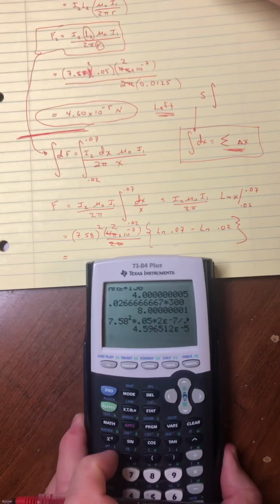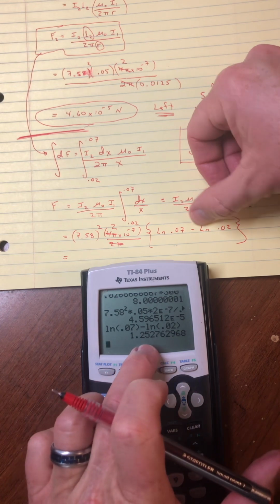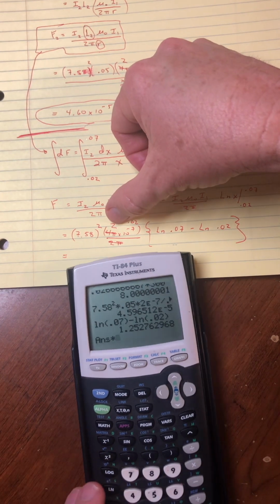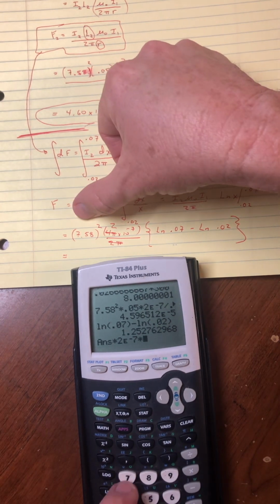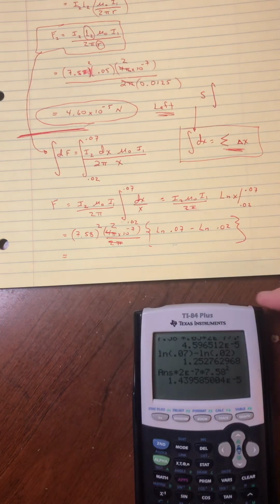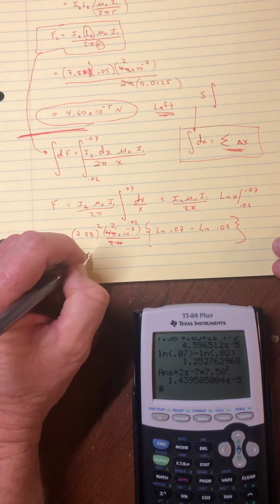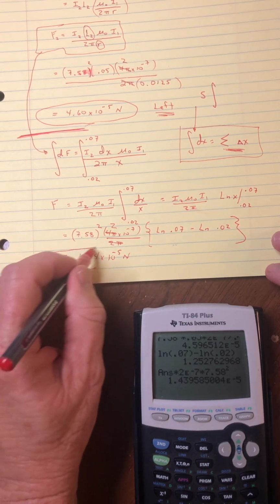And so let me grab my calculator here and go natural log of 0.07 and subtract natural log of 0.02. All right, so that is about a 1.25. And then I will multiply that by 2 times 10 to the negative 7. And I will multiply that by 7.58 squared. And get a force of 1.44 times 10 to the negative 5 newtons.